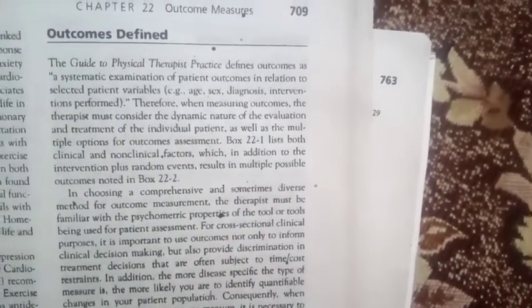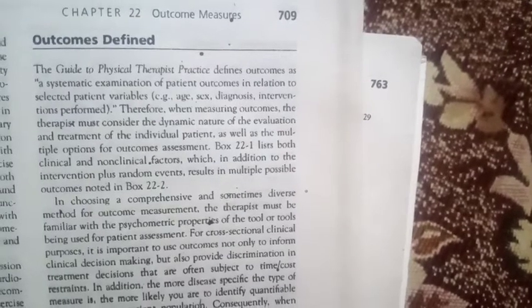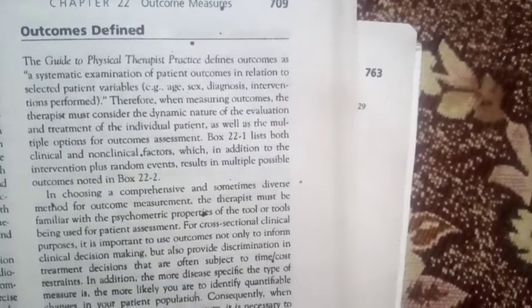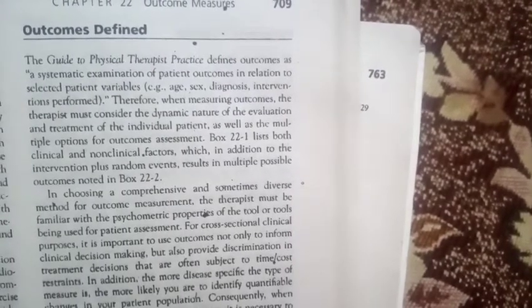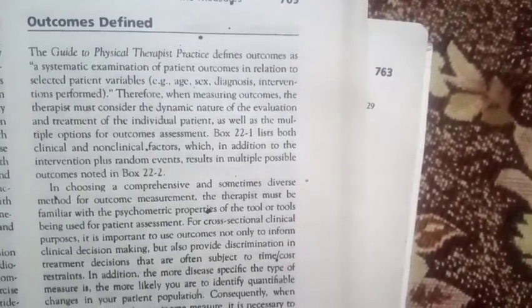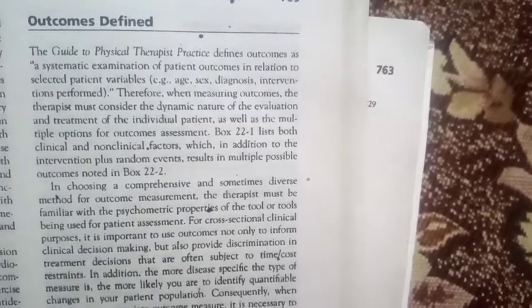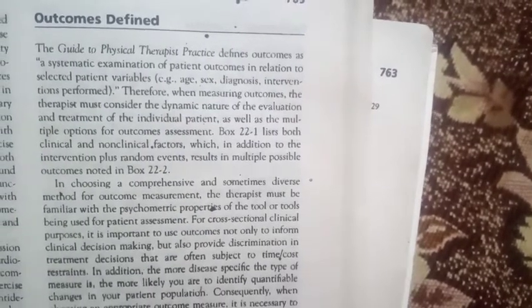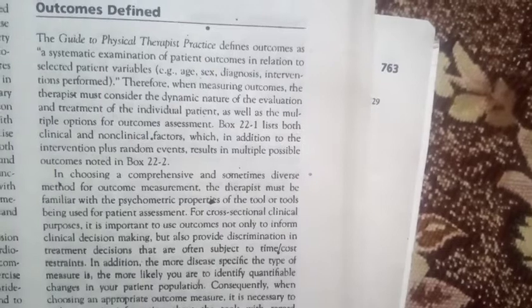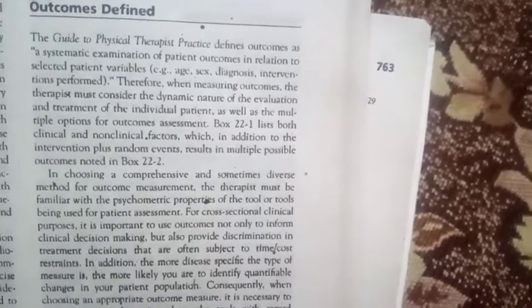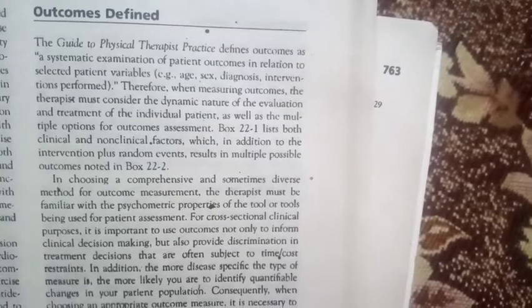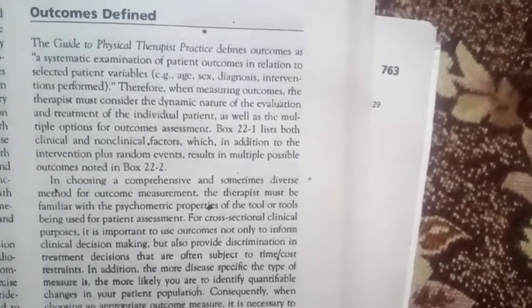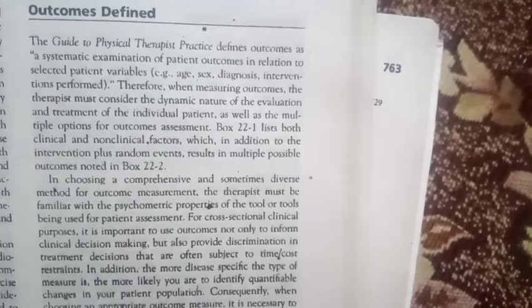The Guide to Physical Therapist Practice defines outcome as a systematic examination of the patient outcome in relation to the selected patient variables: age, gender, diagnosis, intervention performed. Therefore, when measuring the outcome, the therapist must consider the dynamic nature of the evaluation and the treatment of the individual patient, as well as multiple options for the outcome assessment.